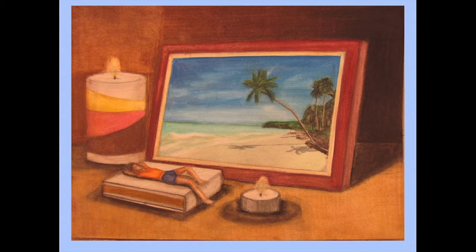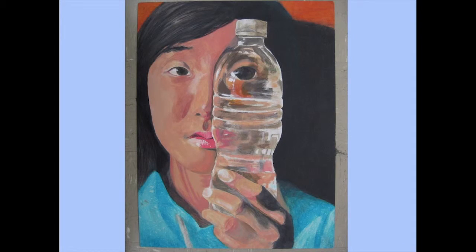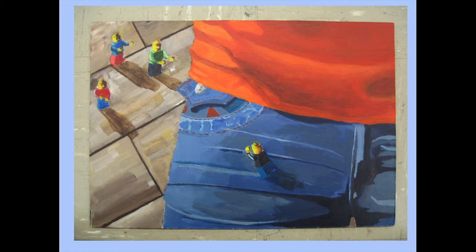This is, I call, getting small. It's a still life and putting yourself in the still life. Creative illustration. Art history.